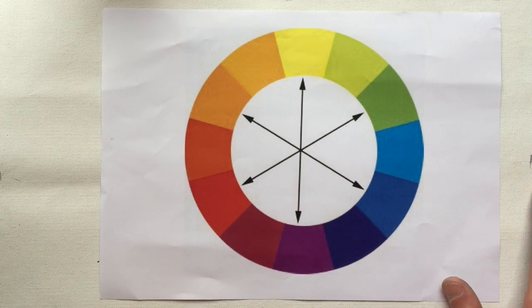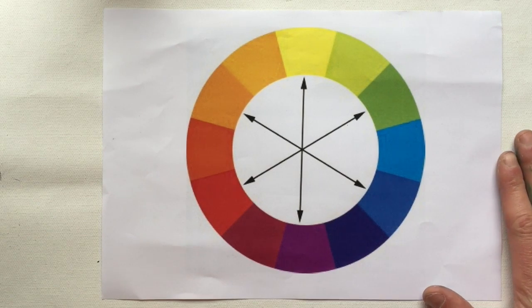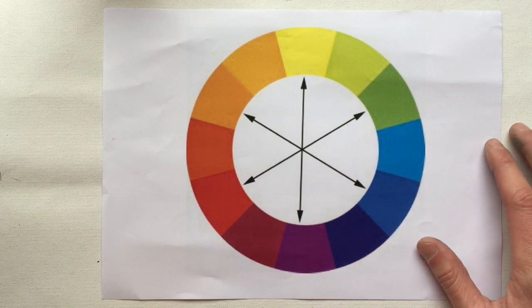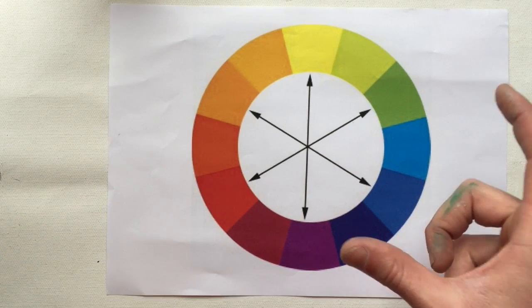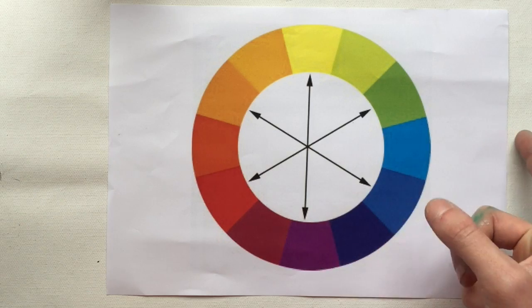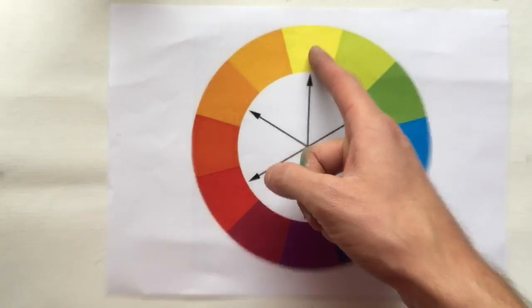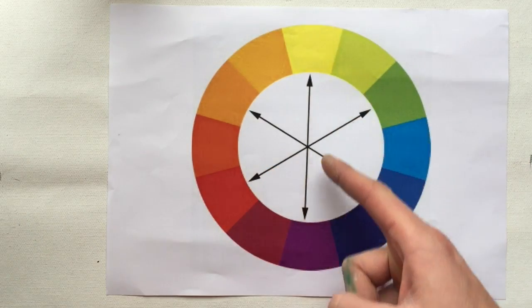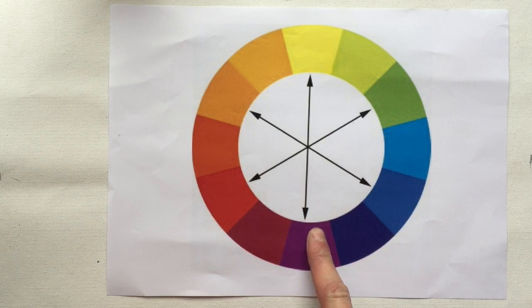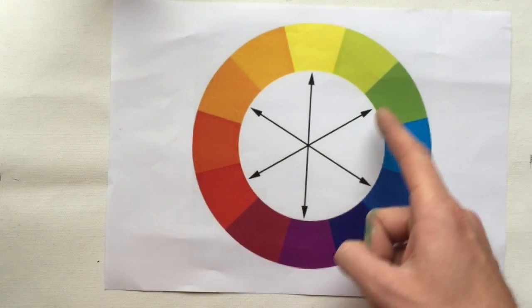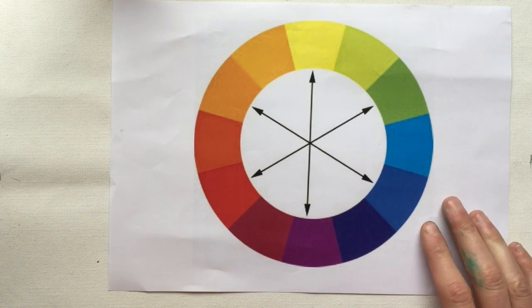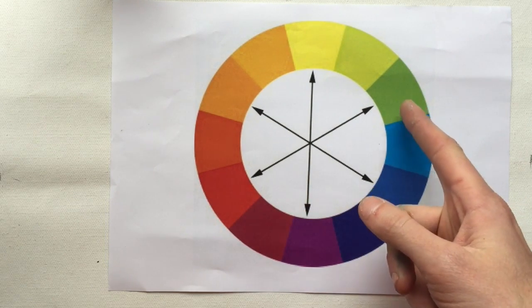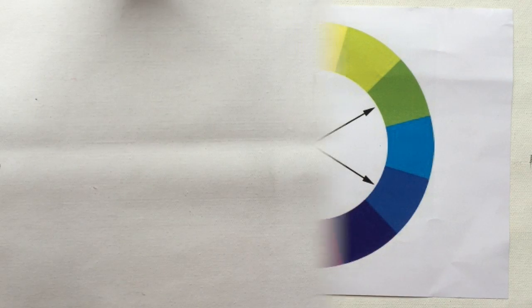Okay, let's get started. For this portion of the video, I'm going to show you how to do contrast using colors. So this is just a standard color wheel. And to create contrasting colors, all you have to do is pick one color and then the color opposite it. Blue, orange, green, red, and so forth. And those two colors will be contrasting. So let's go ahead and take a look. We're going to use green and red and see how it looks.